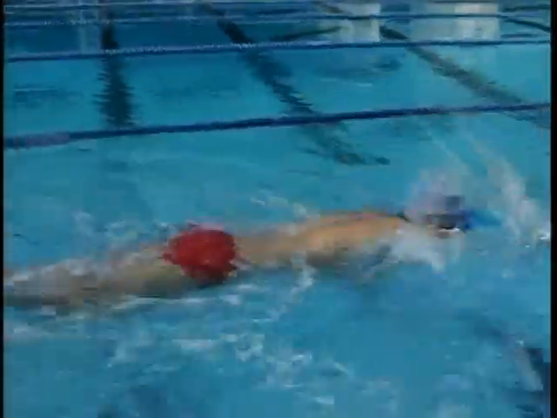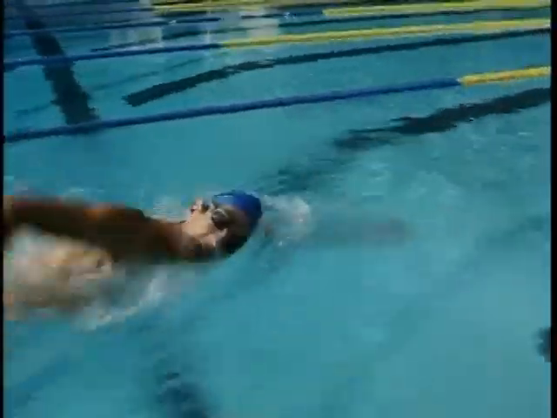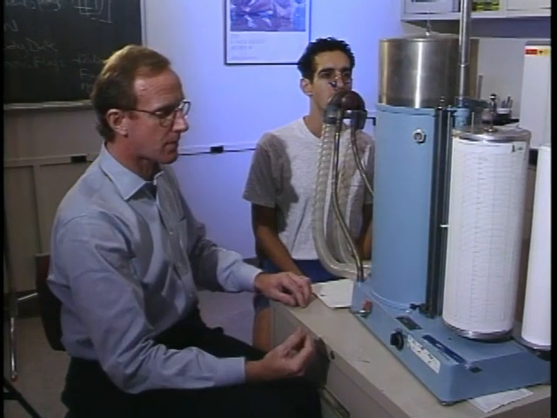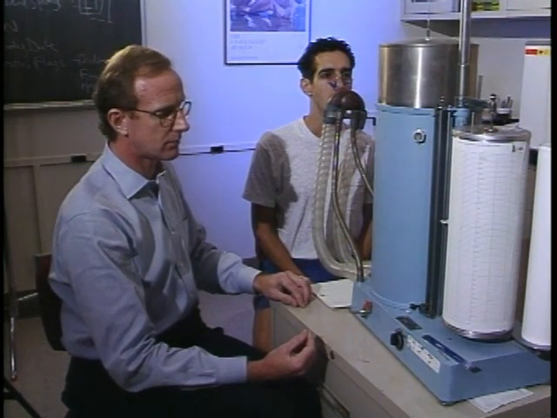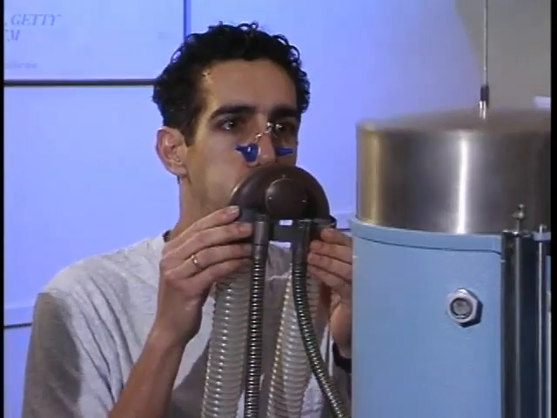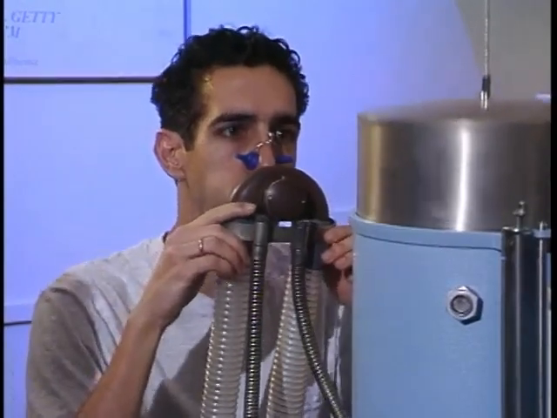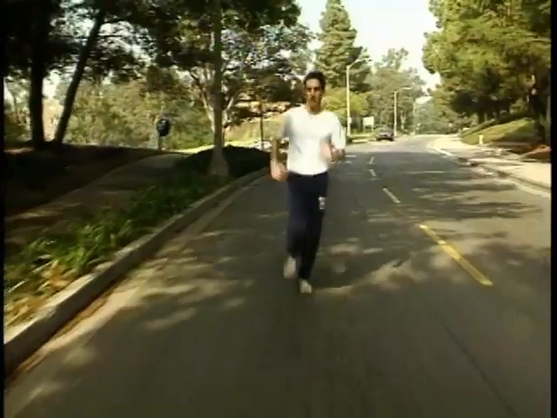Not only must he train his muscles, he must also condition his respiratory and circulatory systems in order to successfully complete this arduous race. To determine his optimum training program, DJ enlisted the help of Dr. Christopher Cooper. During maximal exercise, human muscles could require 20 times more oxygen than at rest and produce 25 times more carbon dioxide. So our body has to respond to these increased needs.